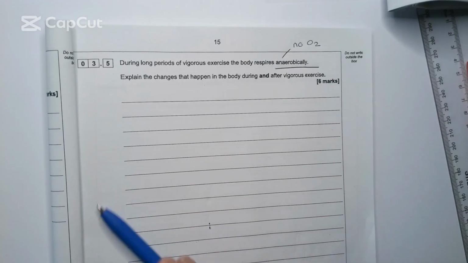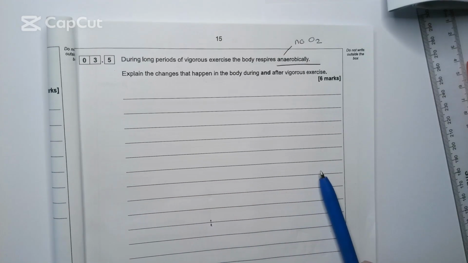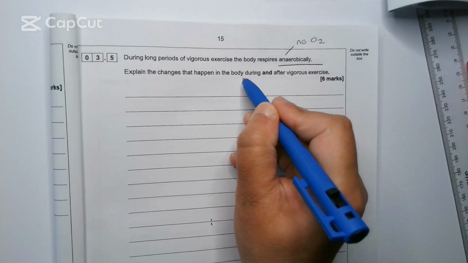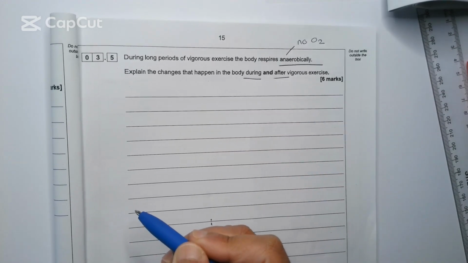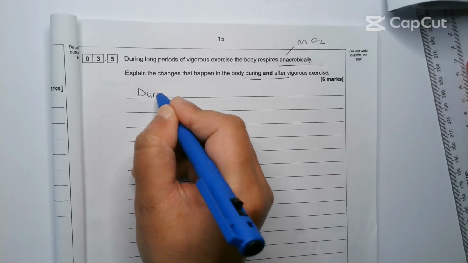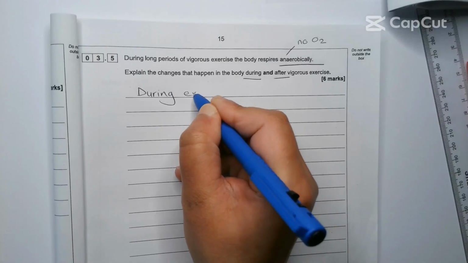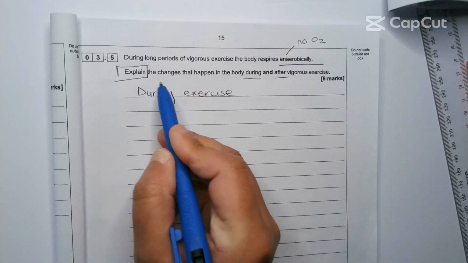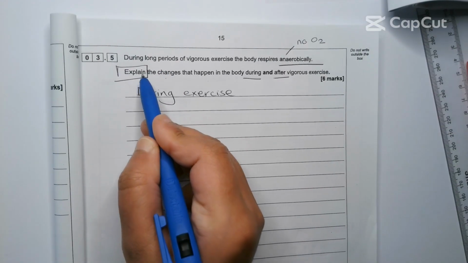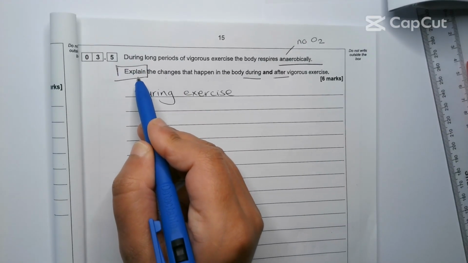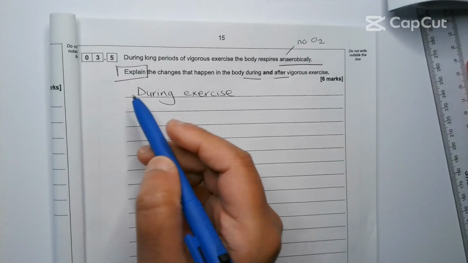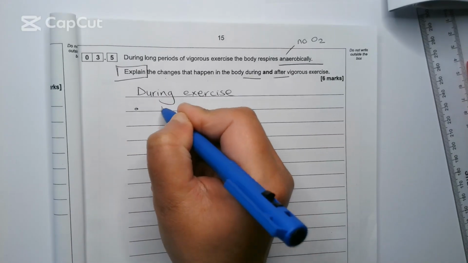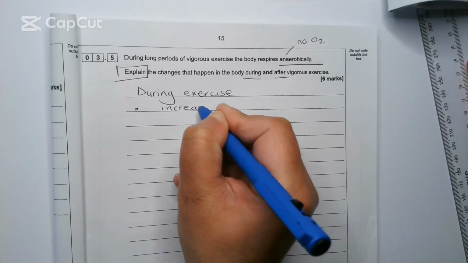So for a 6 marker, you already know that we write in bullet points. You can also have subheadings. So we need to look at during and after exercise. So let's have a heading, during exercise. We will write the change that happens with a reasoning, so it's an explained question. Okay, so what's happening during exercise? We can say there's increased breathing rate.